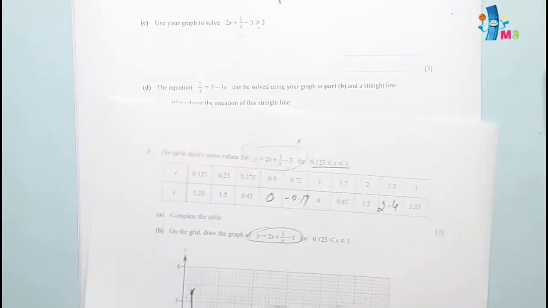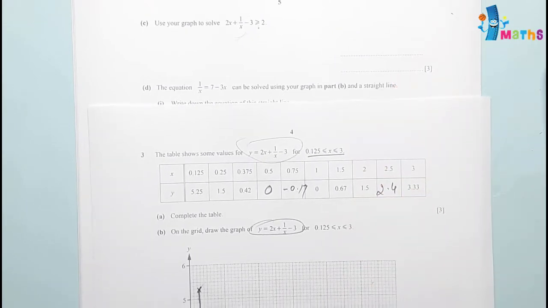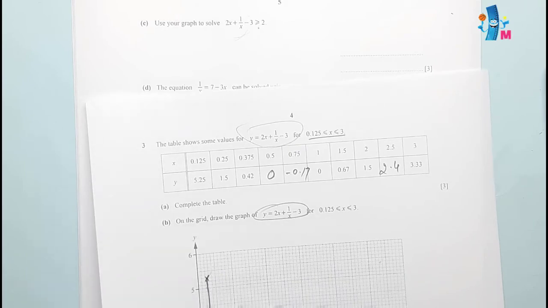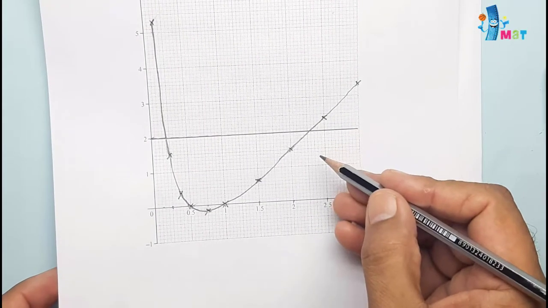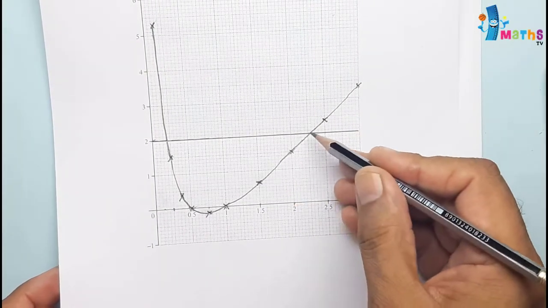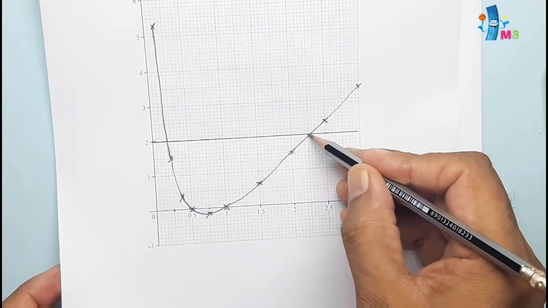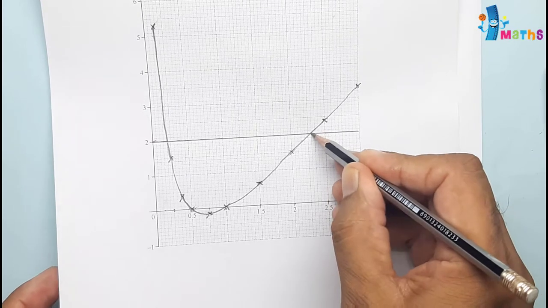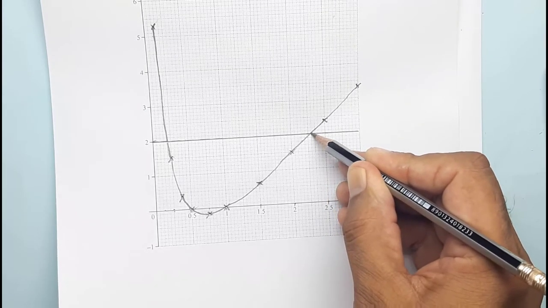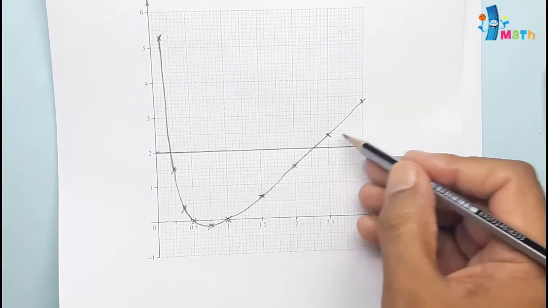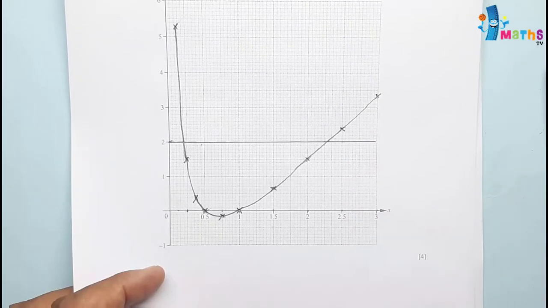We require the points for this. If we check the points, this is 0.2, this is 2.5, this is 2.15, basically. If more than this, that will be the answer.